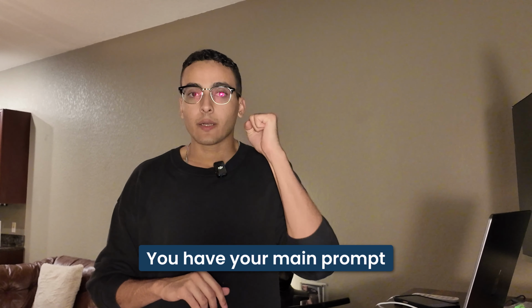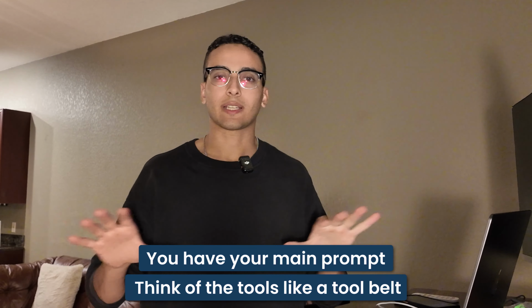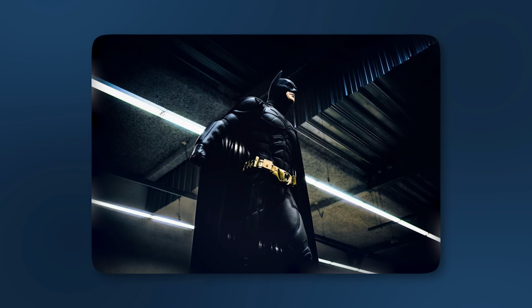This is super important. And the way to visualize this, if you are new to creating these agents, is you have your main prompt, and then think of the tools like a tool belt. You know, like Batman has his tool belt? Well, that's what these tools are. They are options that your voice agent can invoke when in need.